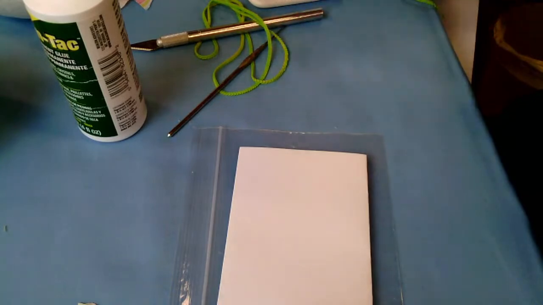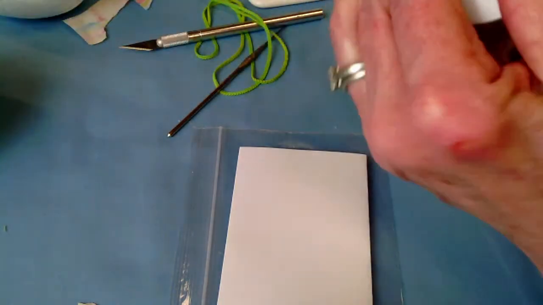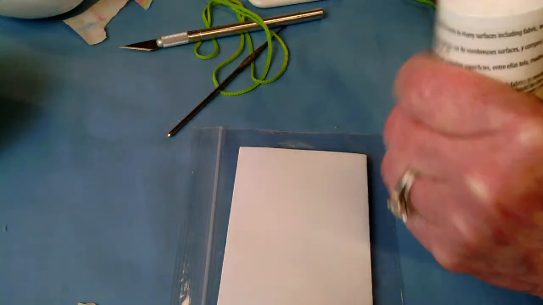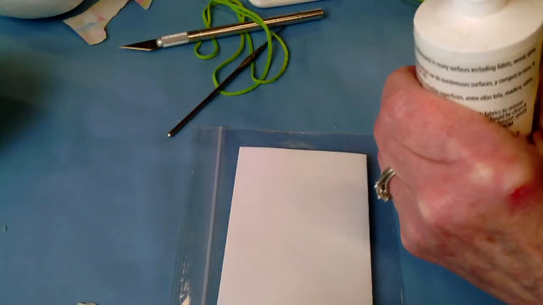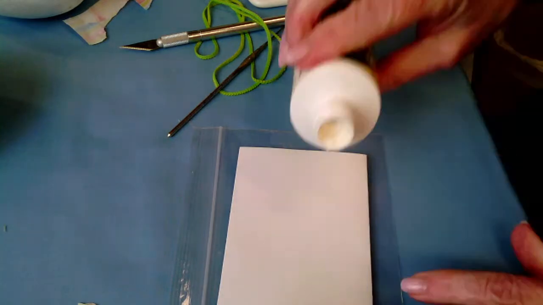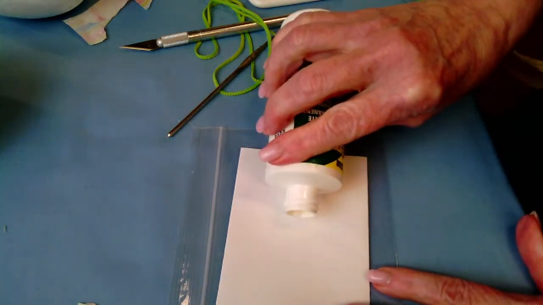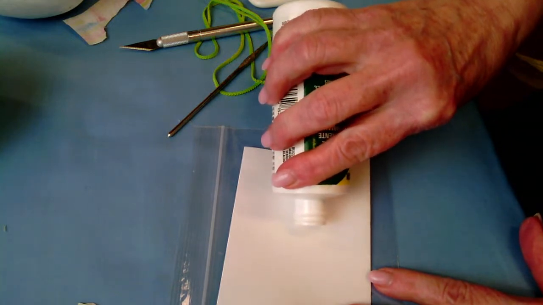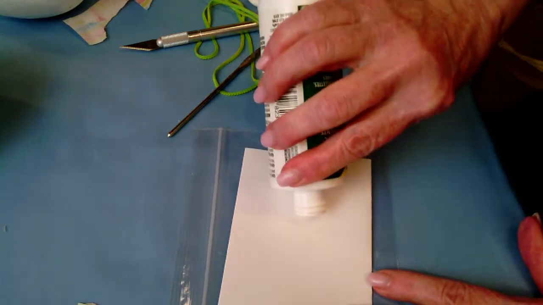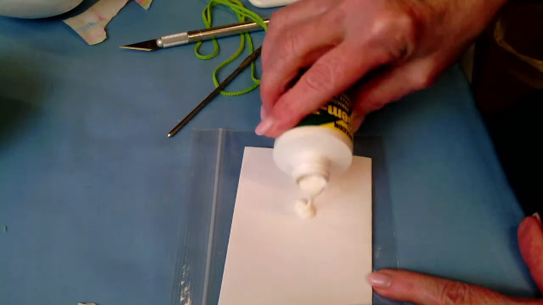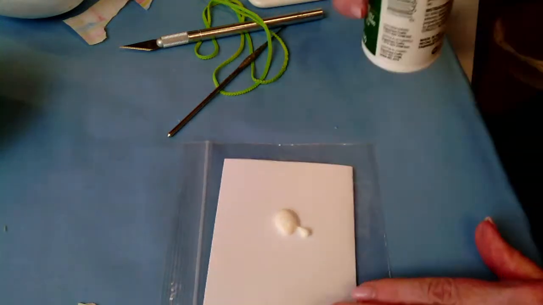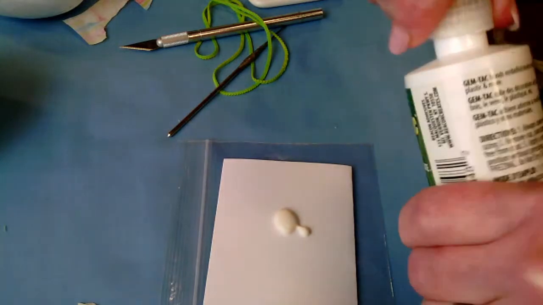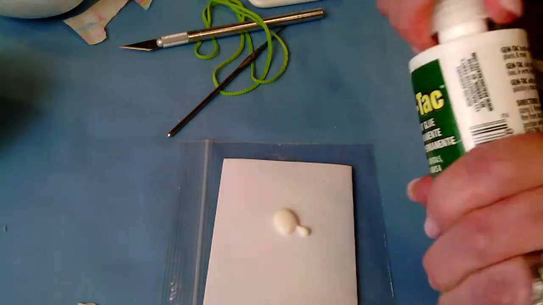So I'm going to take the cap off of this and pour it out. And I'll show you my very fancy applicator that I use, but I'll tell you why it works pretty well. Okay, I think that's enough. I'll put my cap on so we don't have any little tragic accidents.